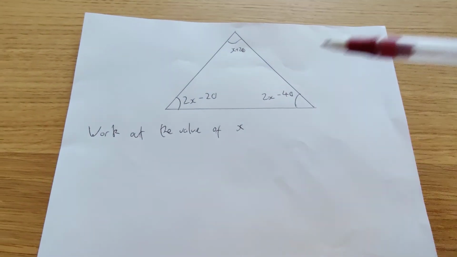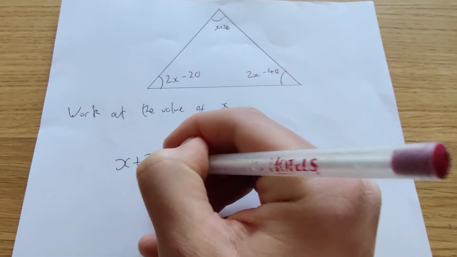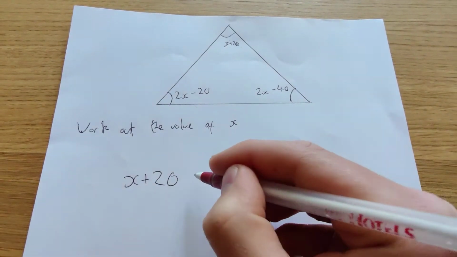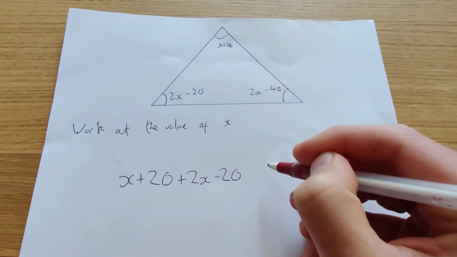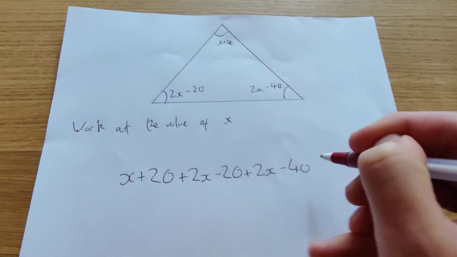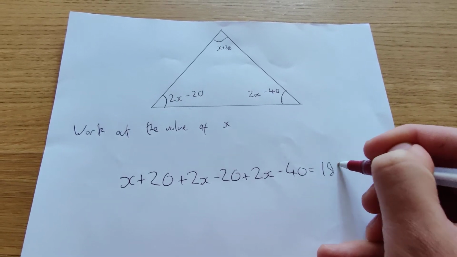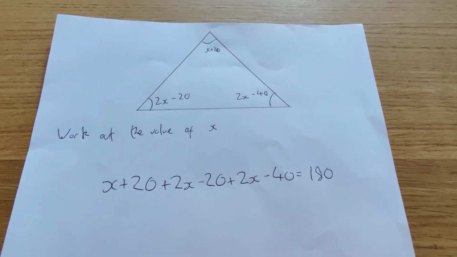And the first thing I can do is basically just write down that fact. x plus 20, which is that top angle you can see I've written very badly up the top there, plus 2x minus 20, plus 2x minus 40 has to equal 180. I know that's a fact. Those three angles, if I add them together, have to equal 180, and already I've made myself an equation.